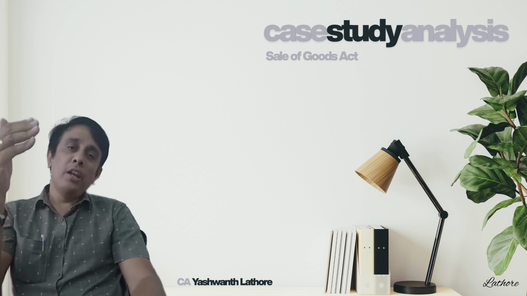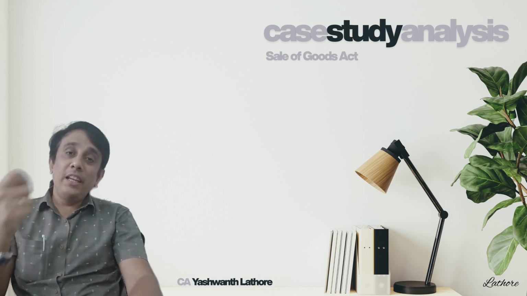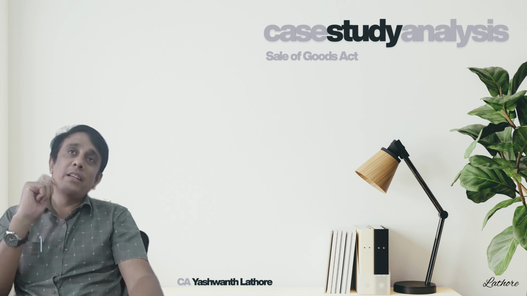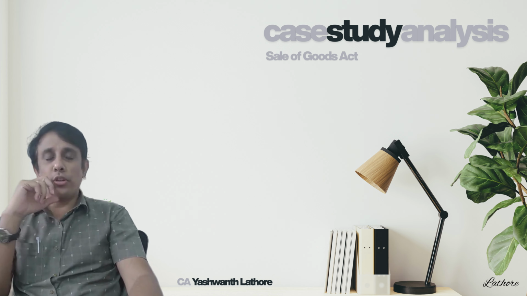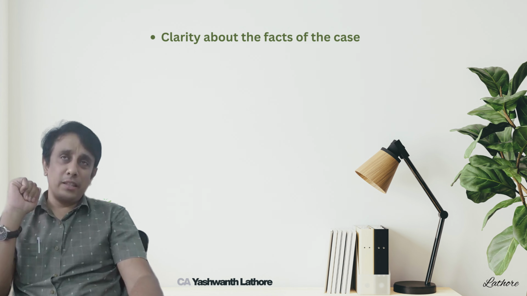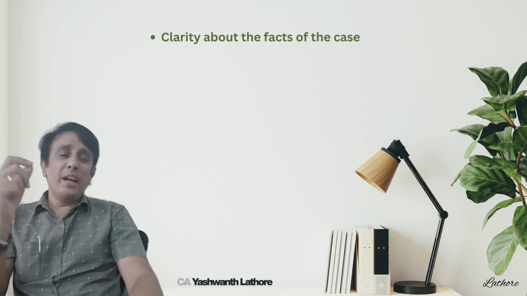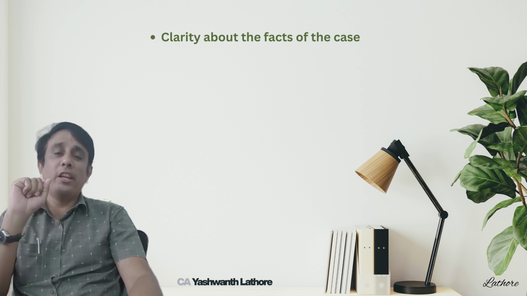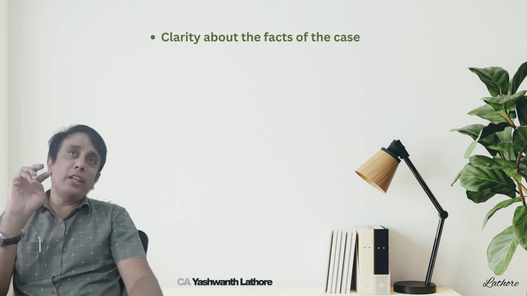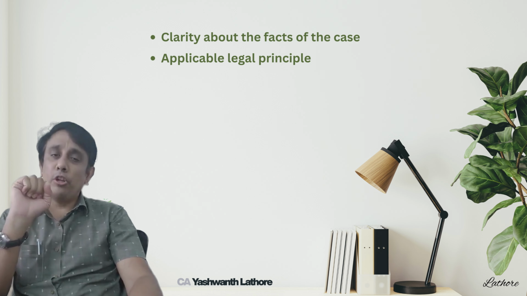For example, you have to understand the facts, understand the legal provisions applicable to a particular case, analyze the situation and draw the conclusion. So, in a nutshell, for analyzing case studies, first you should understand the question. Understand the facts first and identify the core issues in the given case. Then identify the law or provision which is applicable to the particular scenario.